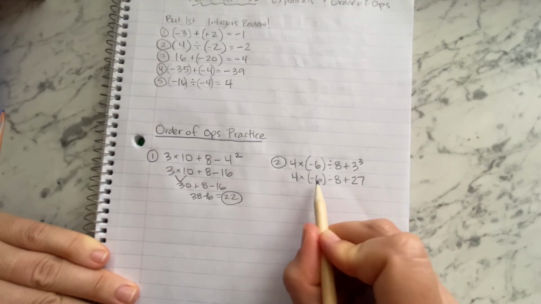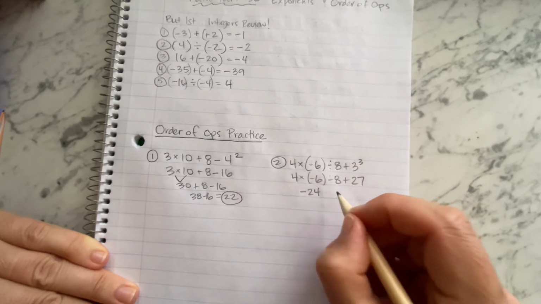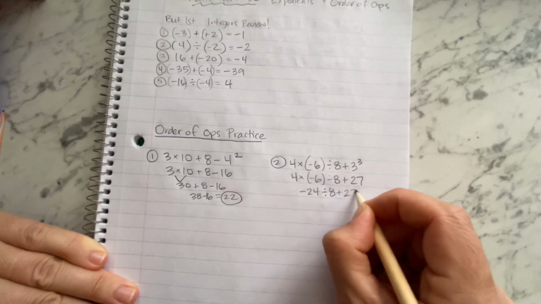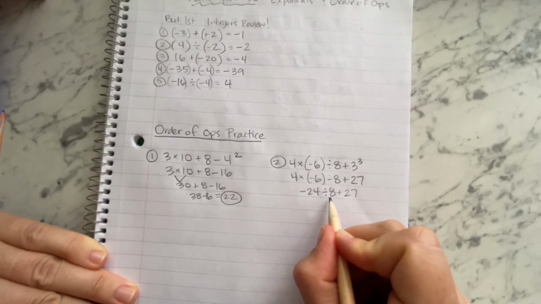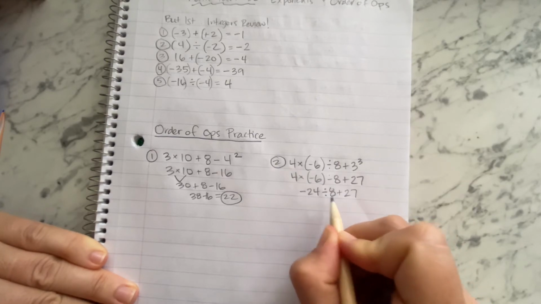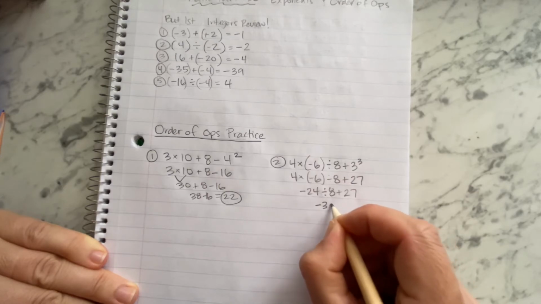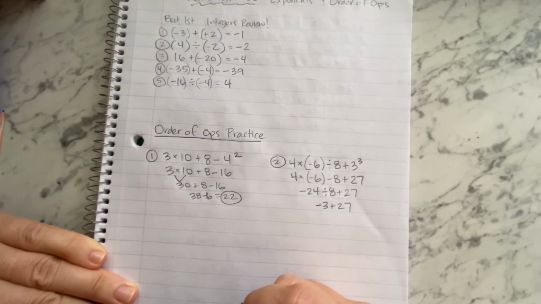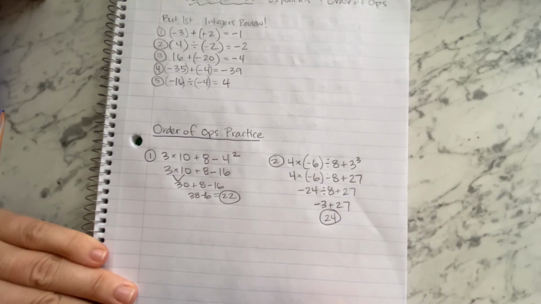So 4 times negative 6 is going to be a negative 24 divided by 8 plus 27. All right, now I'm going to do negative 24 divided by 8. That is going to give me a negative 3 plus 27. And negative 3 plus 27 gives you a result of 24.